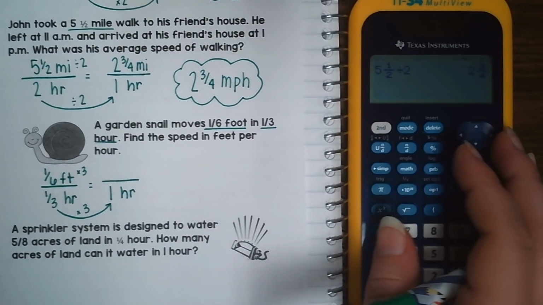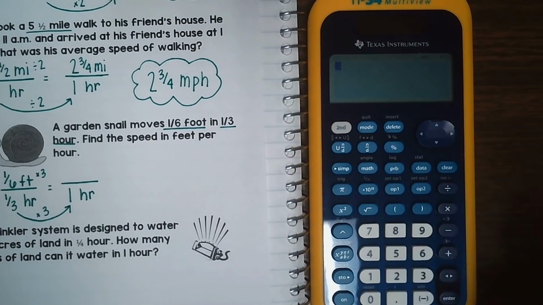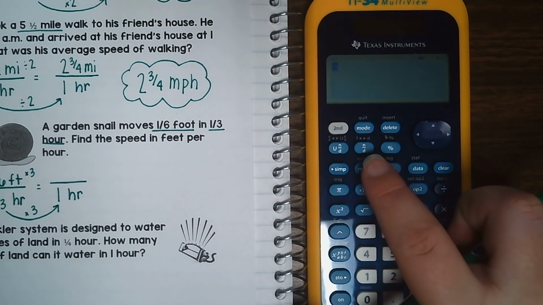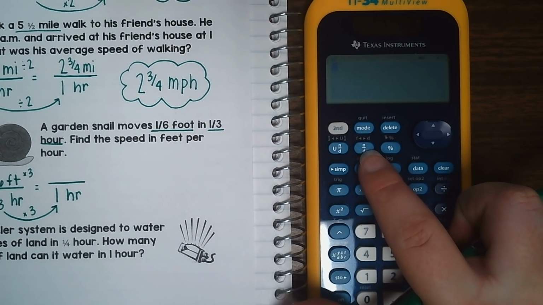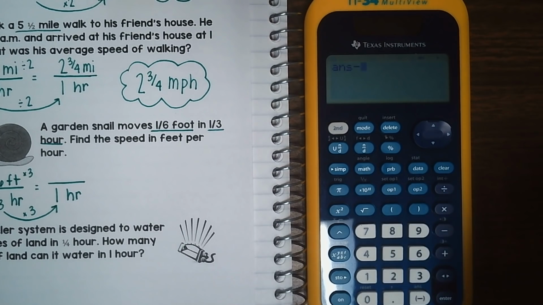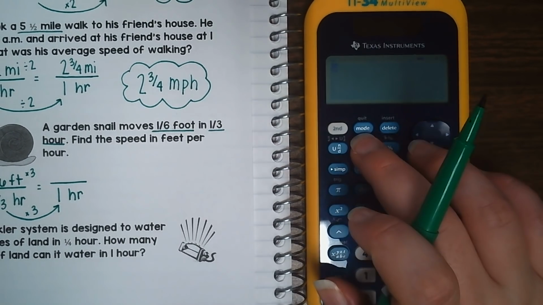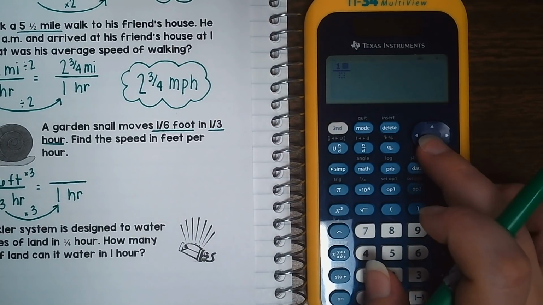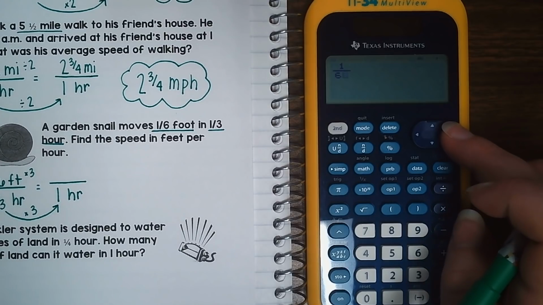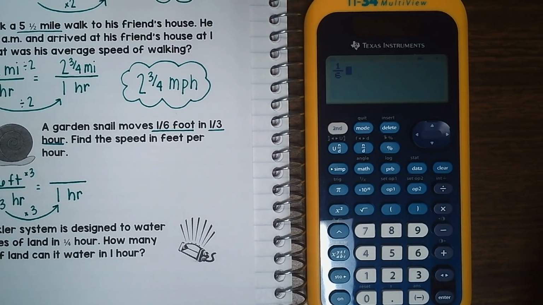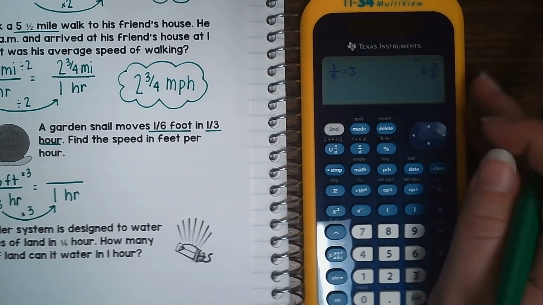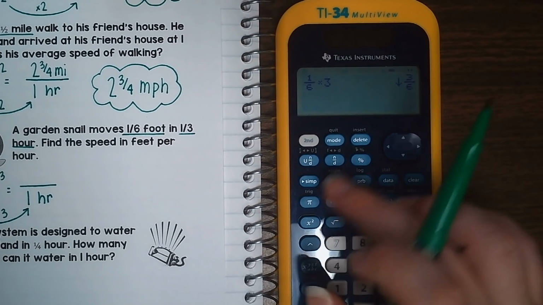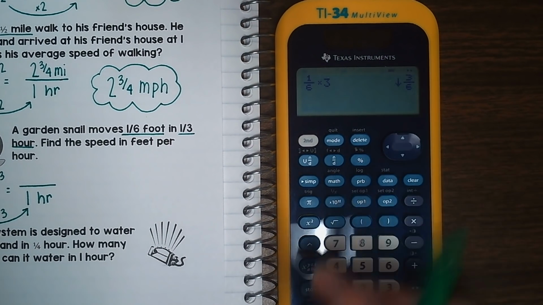So this time we don't have a mixed number, we have just a fraction. So we're going to use this key that says N over D. Oops. Okay, we're going to type 1 down arrow 6 over, times 3 equals. It tells me 3/6. Then that down arrow tells me I can simplify.